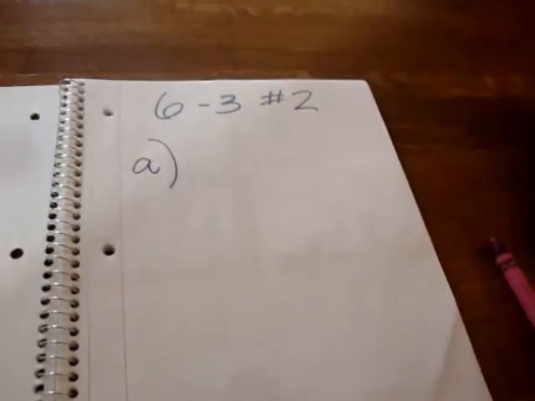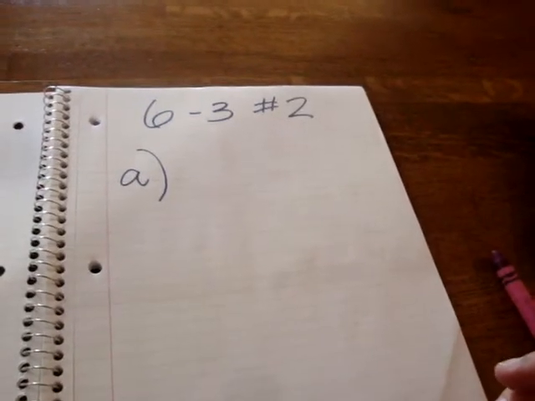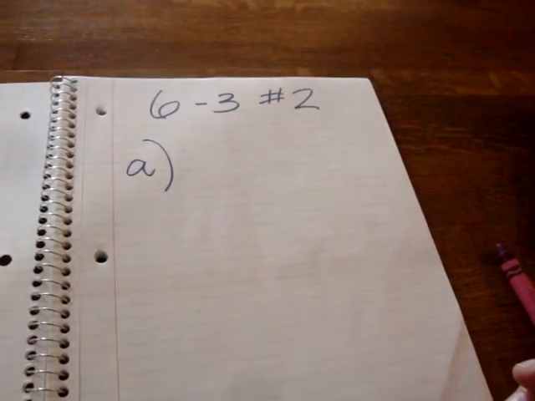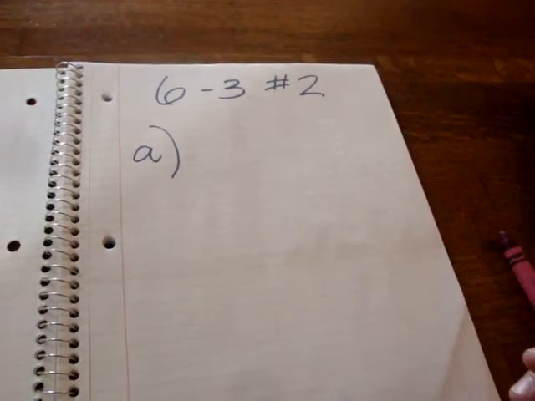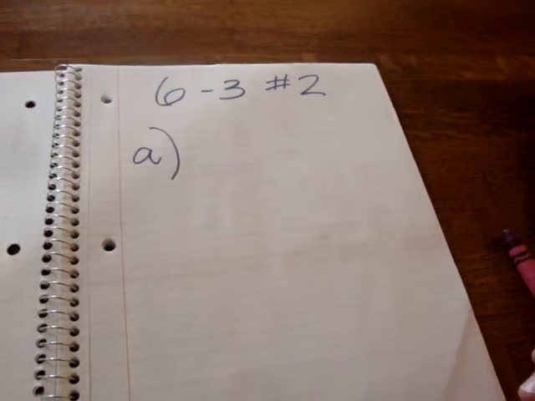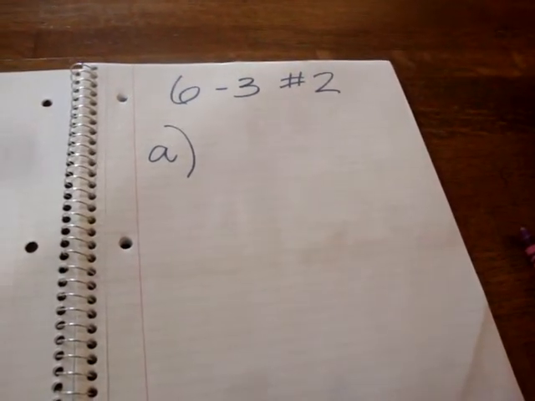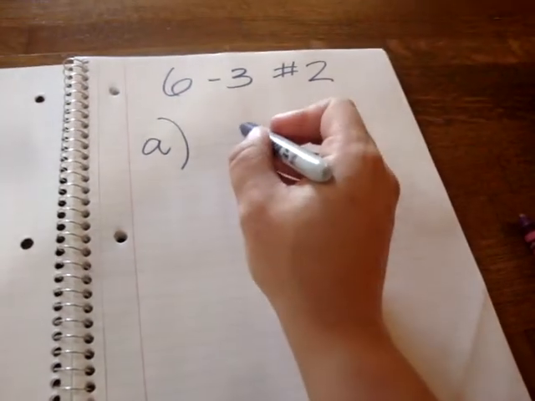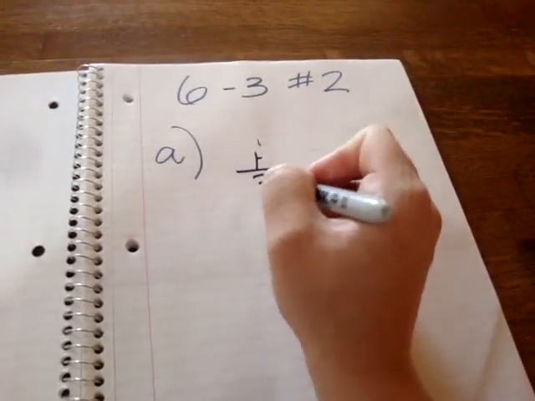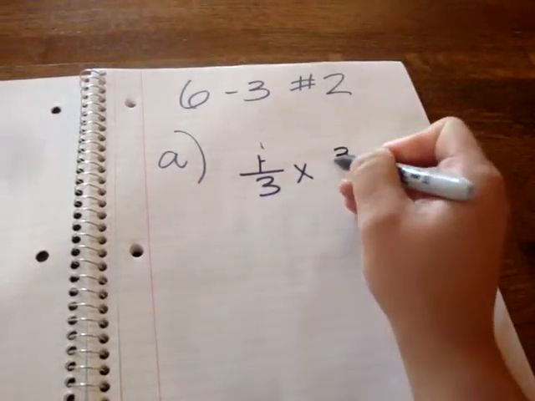This is an explanation of Chapter 6, Section 3, Number 2 for University of Phoenix's Math 213 class. The problem says use a rectangular region to illustrate each of the following products. Number 2a, the problem is 1/3 times 3/4.